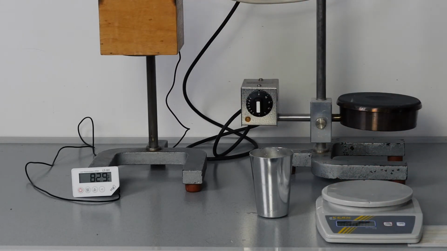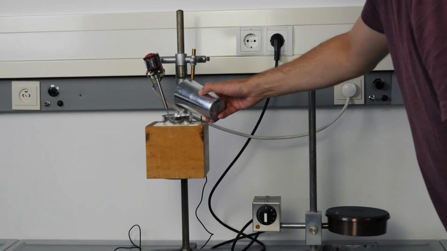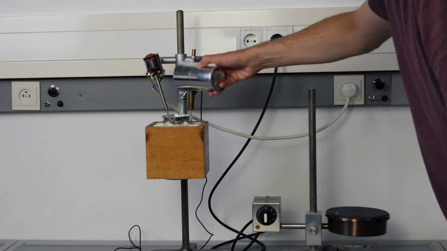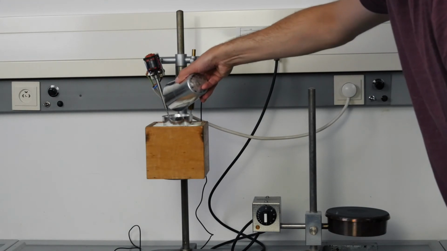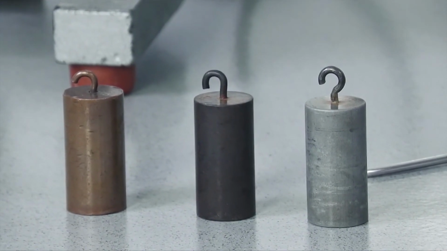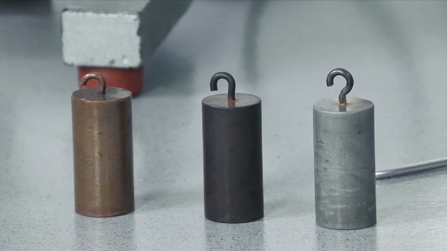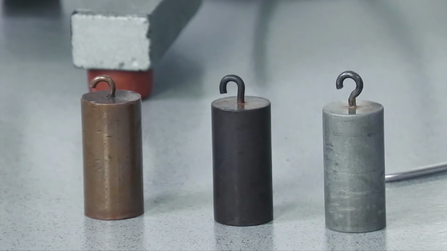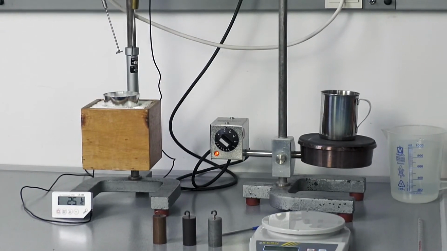With the recorded measurement data, you first determine the heat capacity of the calorimeter and then the specific heat capacity of aluminum, copper, and iron. You can also check the validity of the Dulong-Petit rule for the 3 metals.